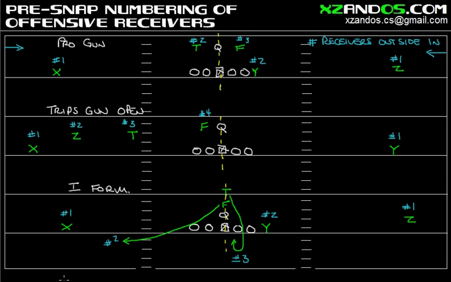This video has been discussing the pre-snap numbering of offensive receivers. As always, I hope it has expanded your knowledge of the game, and whether you are a player, a coach, or a fan, you will find more value and enjoyment out of the game of football based upon this knowledge.